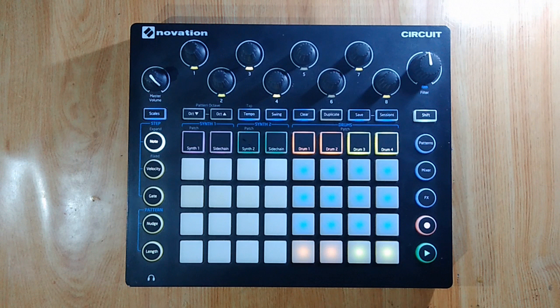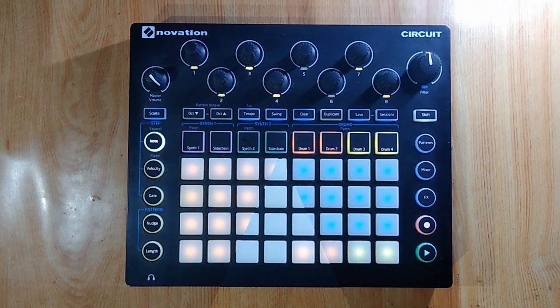Now let's come to the sequencing part. These 16 pads are still empty. How sad. What if we use them as 16 steps for sequencing? Let me explain what I mean.